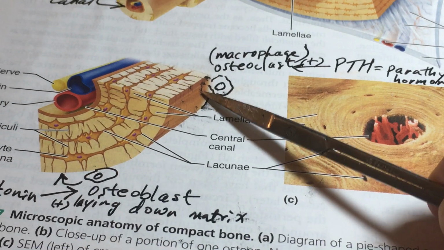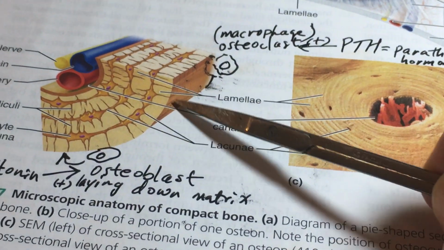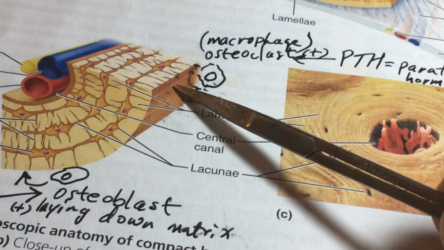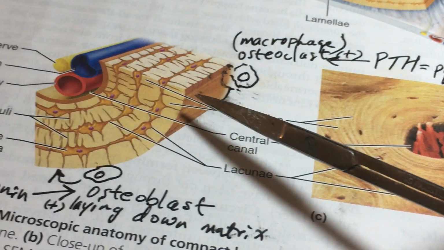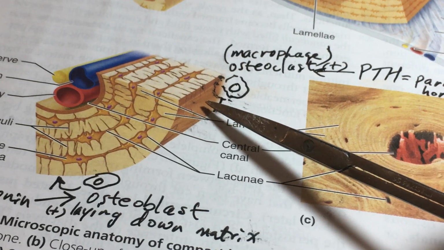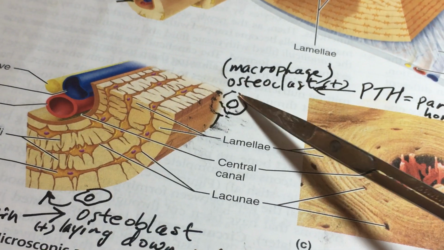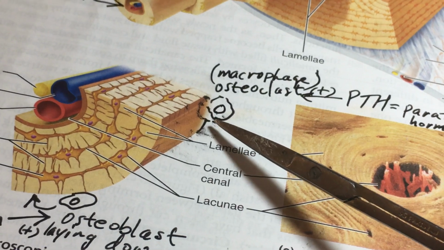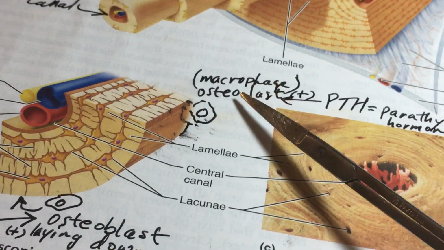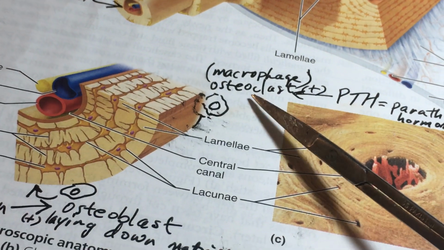They have special enzymes, and they can actually metabolize bone matrix. The bone matrix is filled with calcium and phosphorus and other significant mineralized materials, and so it takes special digestive enzymes on the part of the osteoclast. So a subset of macrophage is the osteoclast.